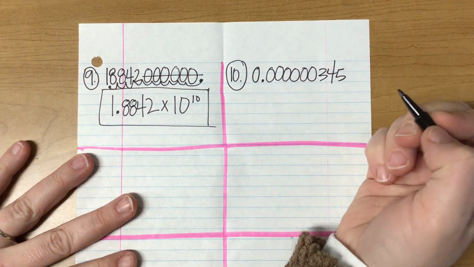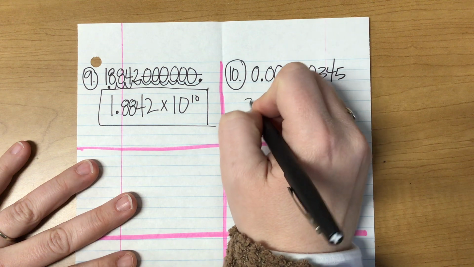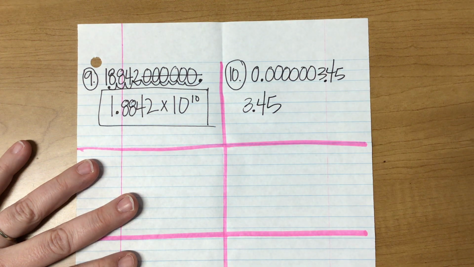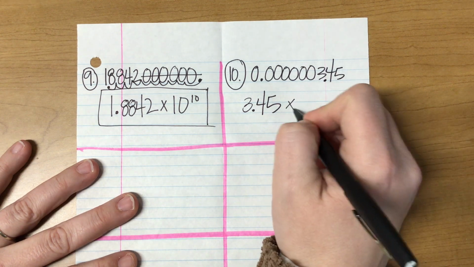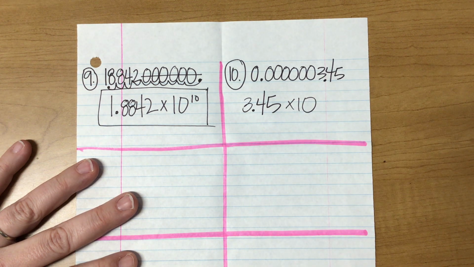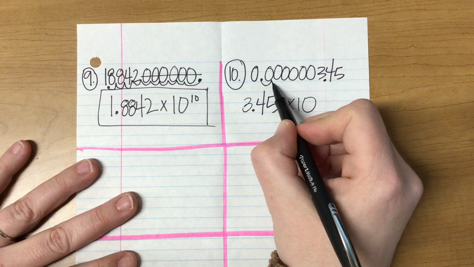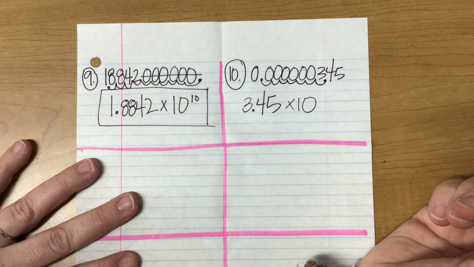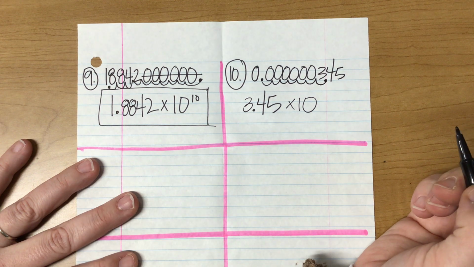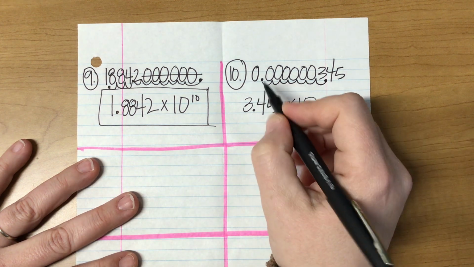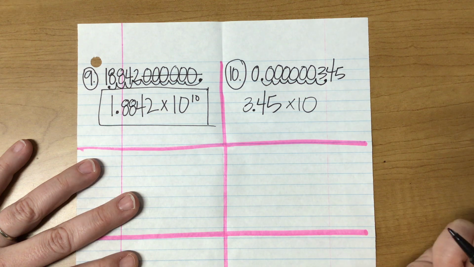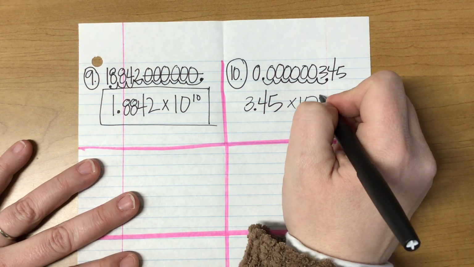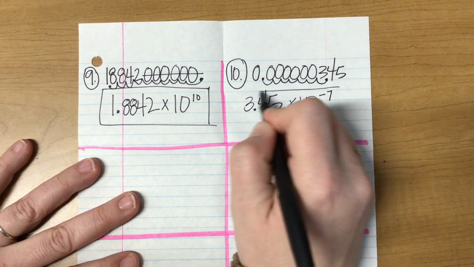You are correct. It should be 3.45 right there. Always times 10. And I move it 1, 2, 3, 4, 5, 6, 7 times. But I didn't move it 7 times in a big number. I moved it 7 times in an itty bitty tiny number. A decimal number, so it is a -7. Good job, Ben.